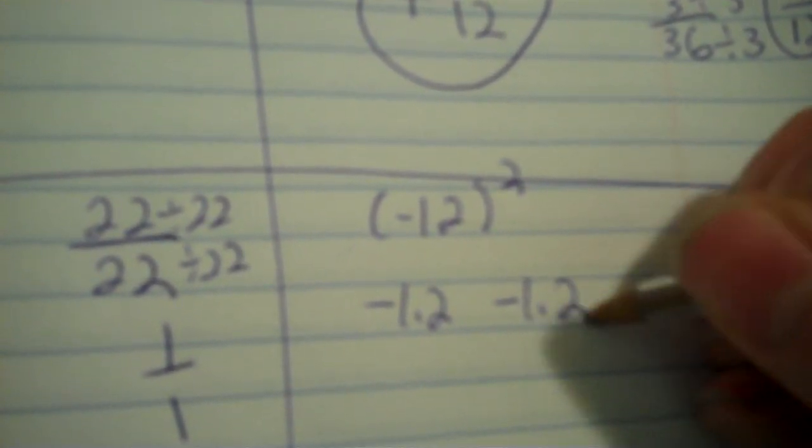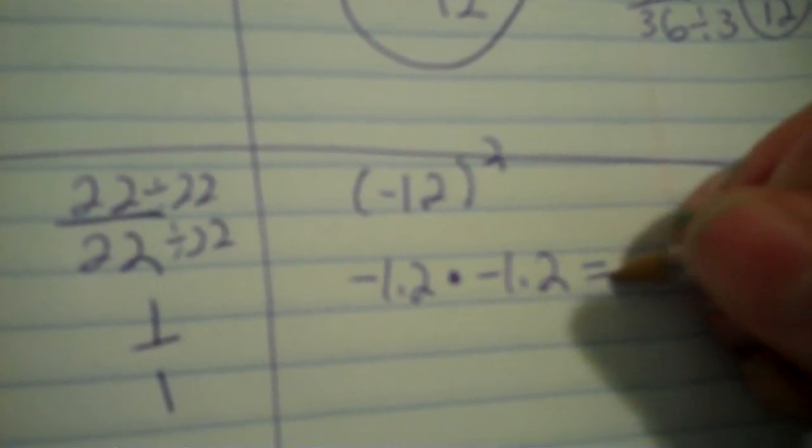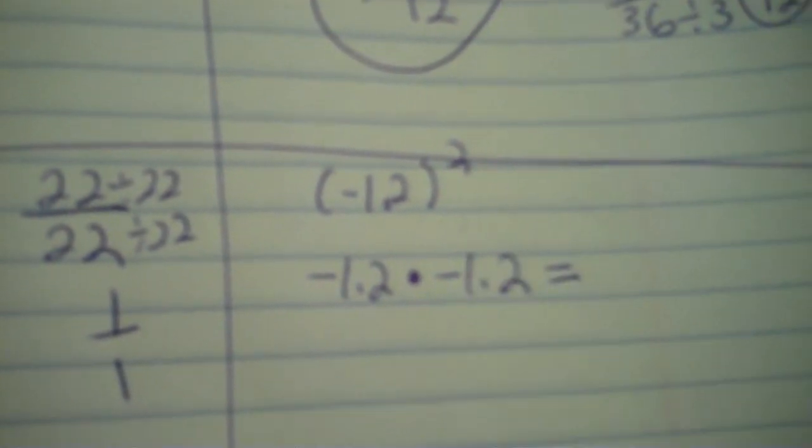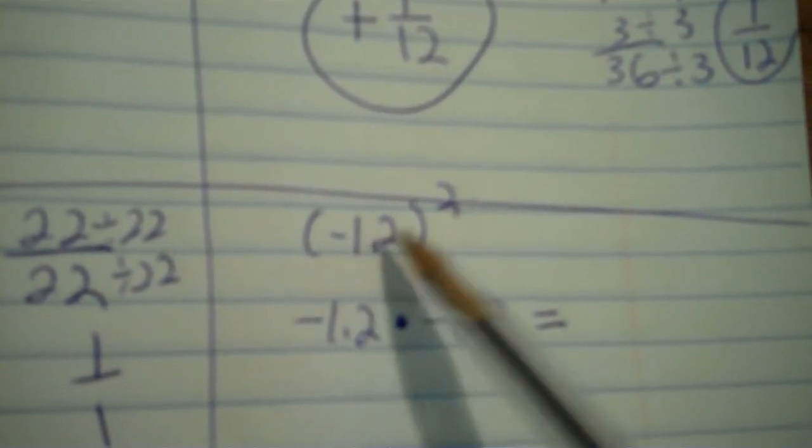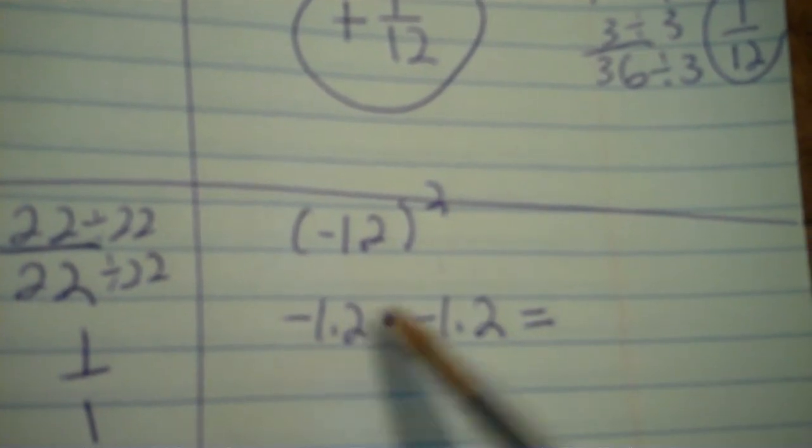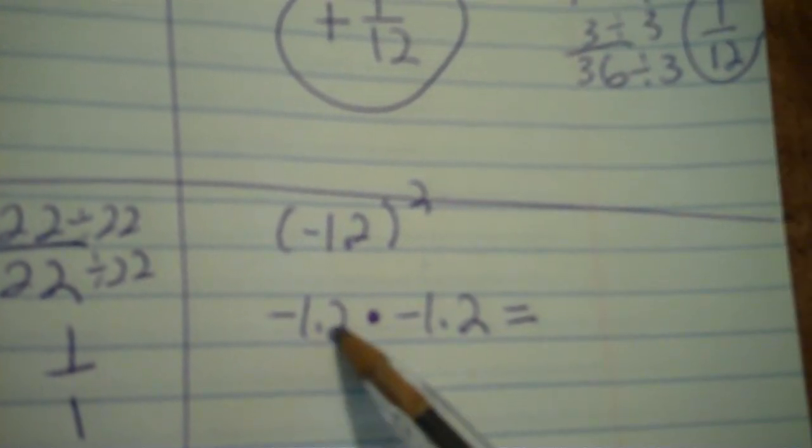Okay, next one. Now we have some exponents. Negative 1.2 to the second power. So what that means is negative 1.2, negative 1.2. That's the base, that's the exponent. We multiply those together. That's what an exponent does. You just write the base, negative 1.2, down twice. A negative times a negative is a positive. And 1.2 times 1.2 is 1.44.